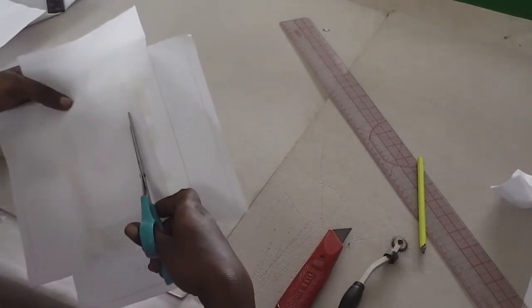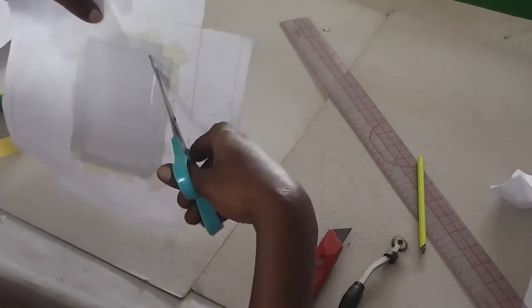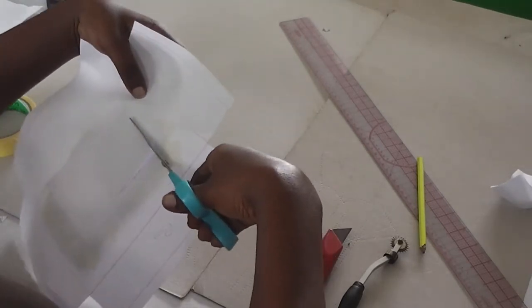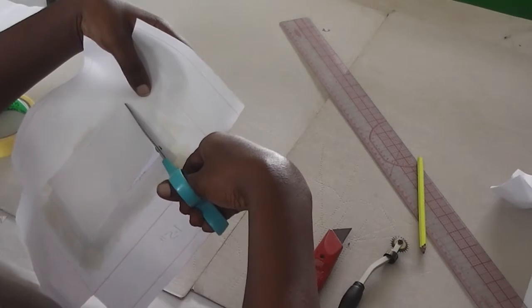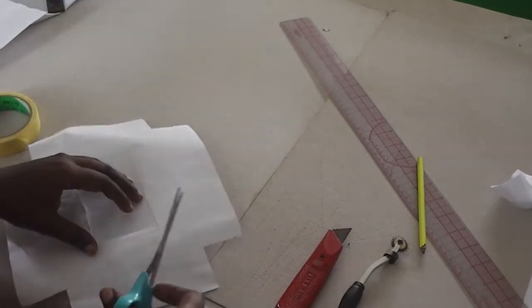You have to be really careful. Maybe just leave like a quarter of an inch for safety.